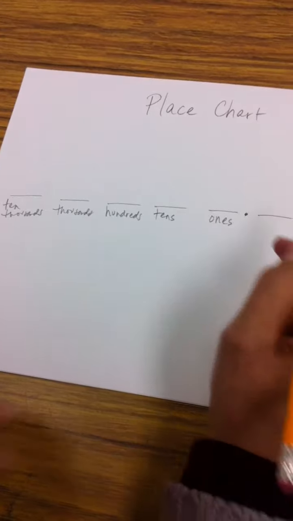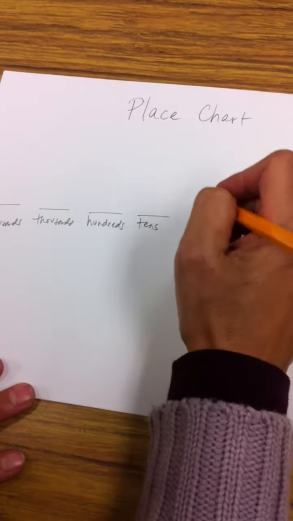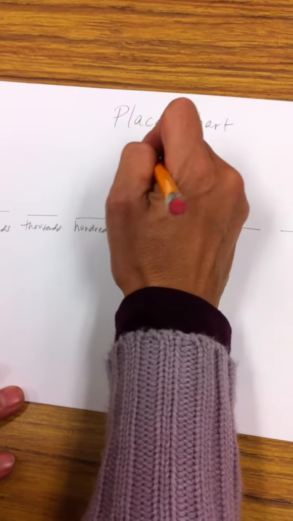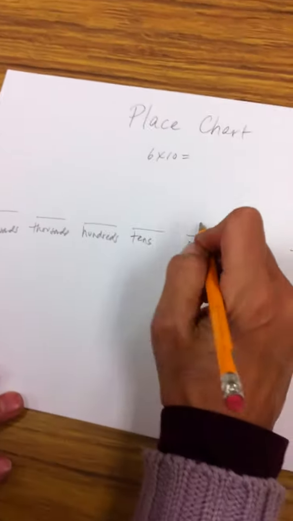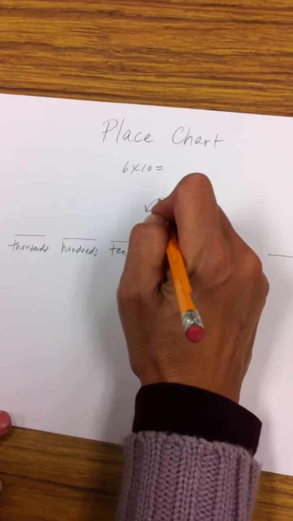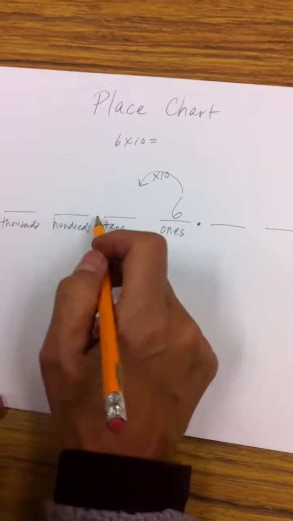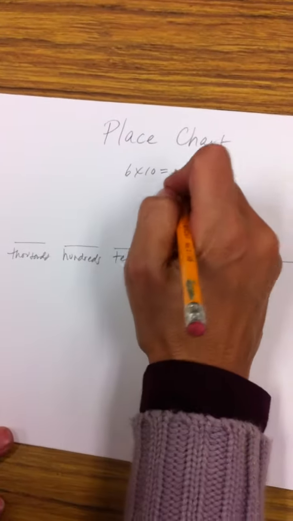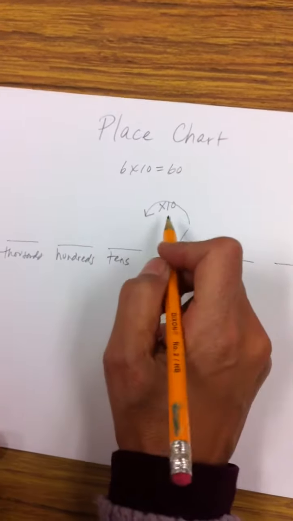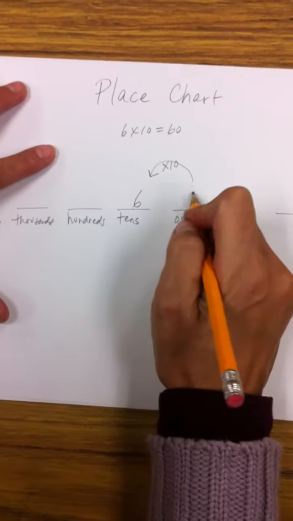The first thing kids need to know is that when you multiply a digit by 10, let's say 6 times 10, and you put a 6 here, you're actually moving over one place. So you're moving that digit to the left one place. So 6 times 10 then eventually becomes 60. So if I erase that, I can write 60 here.